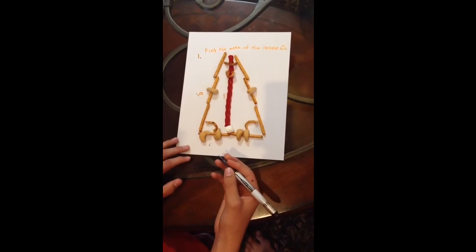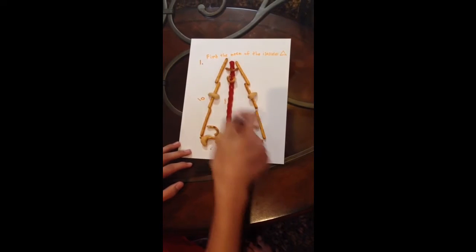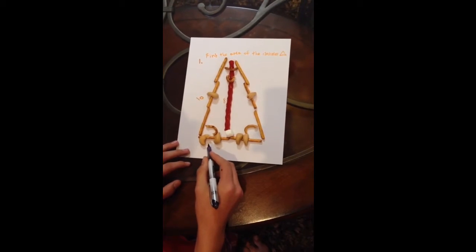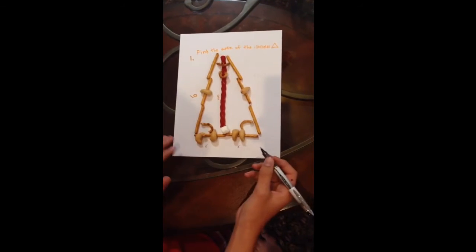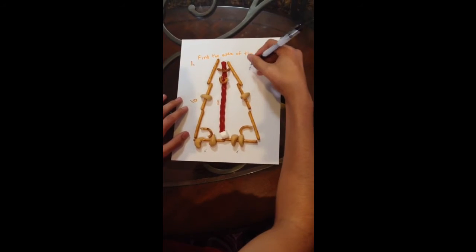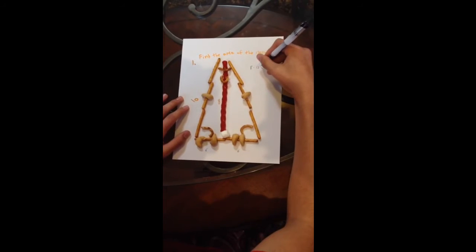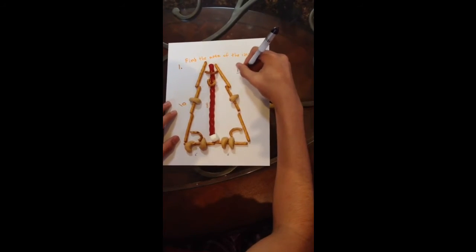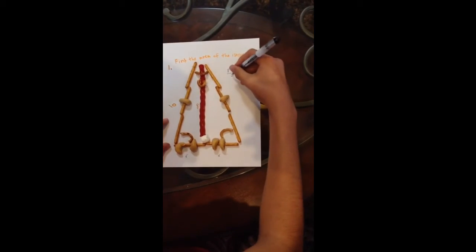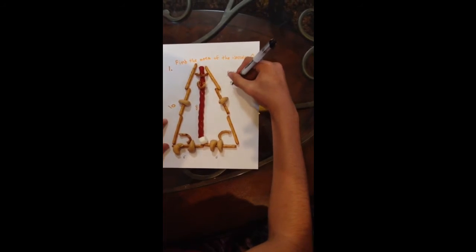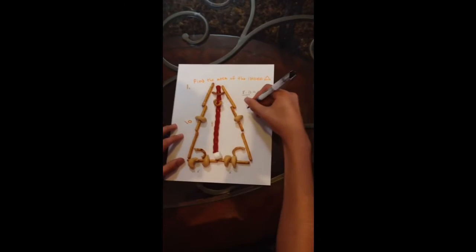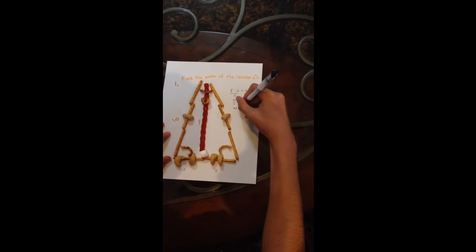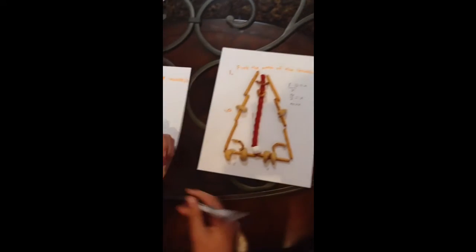So since we're trying to find the area, we're going to do base times height. We know that since this side is congruent to this side, this is going to also be 6. So then 6 plus 6 equals 12. So 8 times 12 equals x, all divided by 2, because it's a triangle. So 8 times 12 equals 96, divided by 2 equals x. So 96 divided by 2 equals 48. That's the area. Okay. So now that we know the properties of it, let's go on to the second problem.